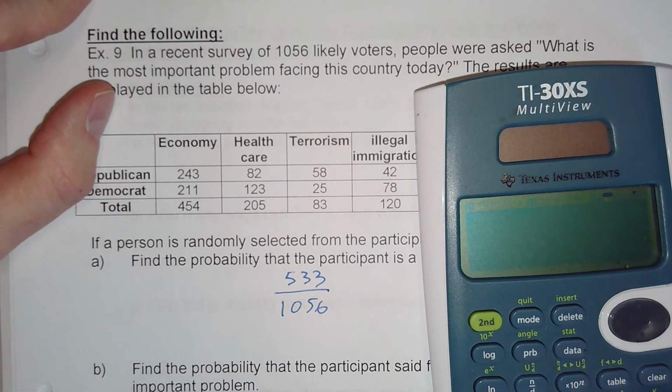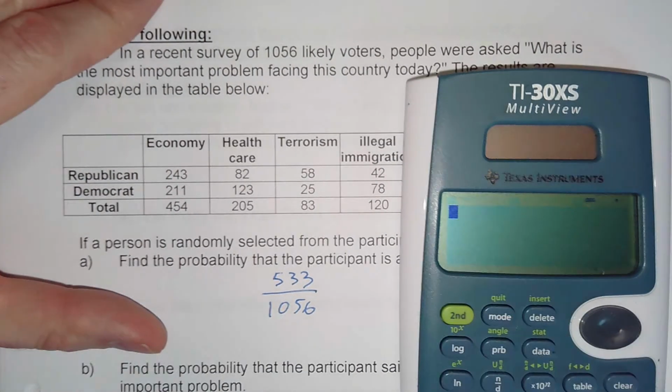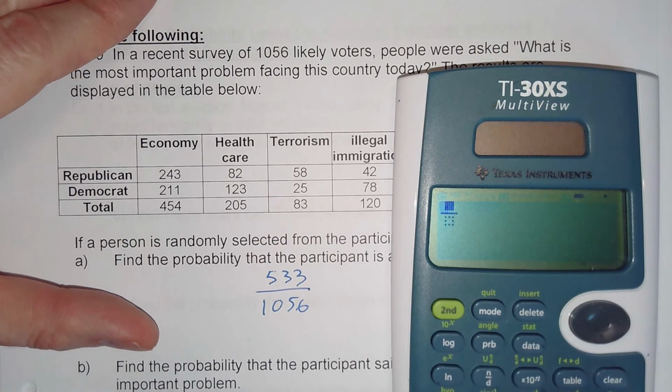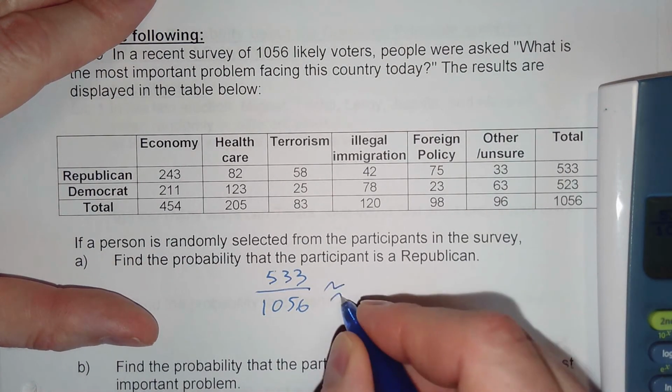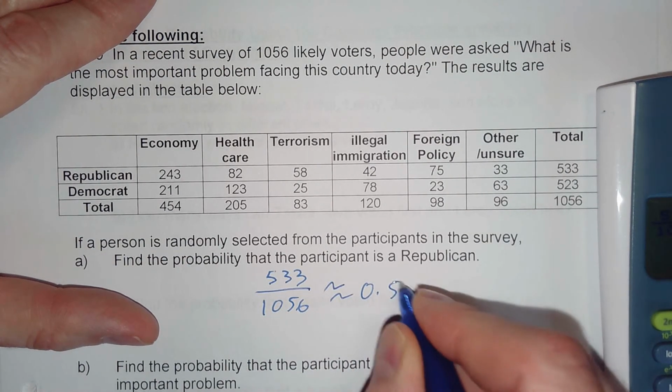Let's do that in our calculator. Make sure it's reduced to lowest terms. And that tells you it is reduced to lowest terms. It's not able to reduce it, but it gives you the decimal. So that's approximately 0.505.